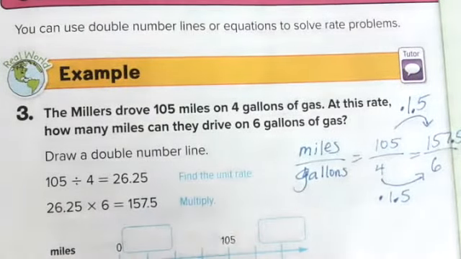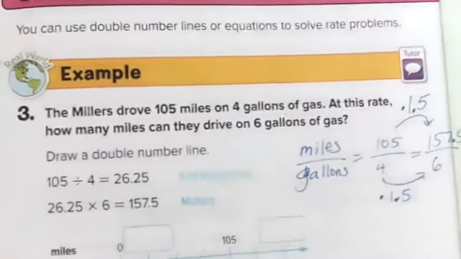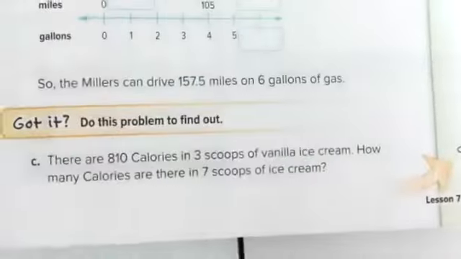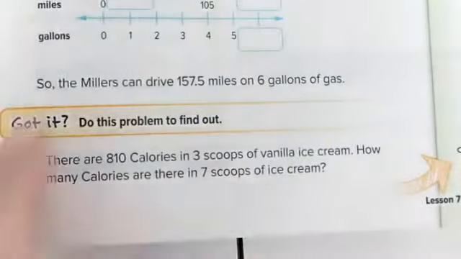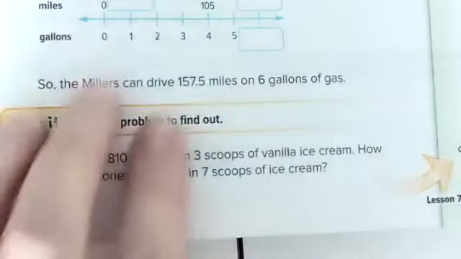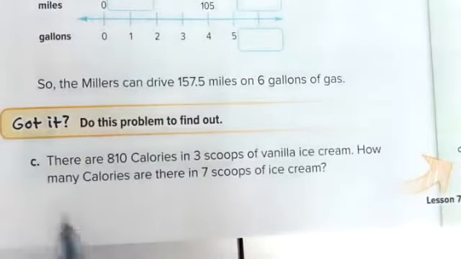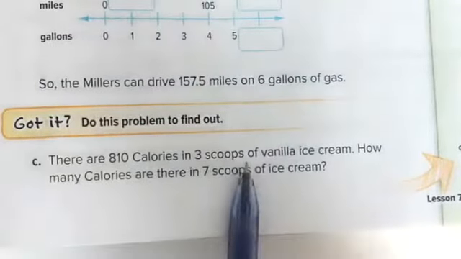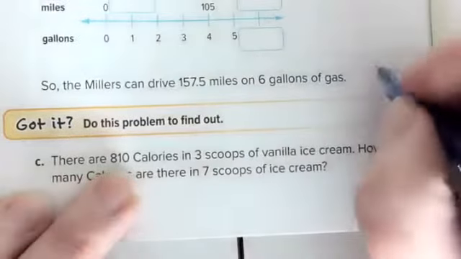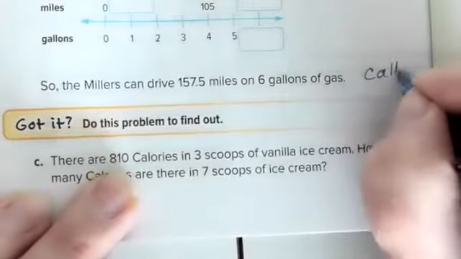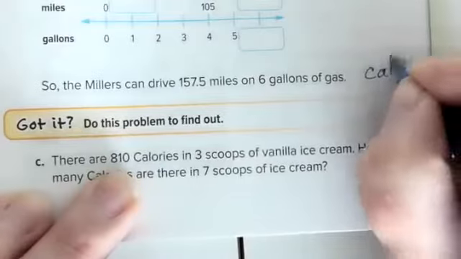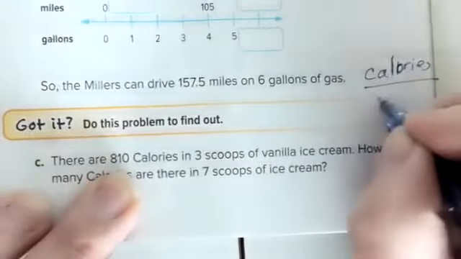And then let's go ahead to example C at the bottom. We're not going to do the double number lines today. We'll come back to that when we look at the homework. We'll do some examples of that together. Example C, there are 810 calories in 3 scoops of ice cream. So calories per scoop.